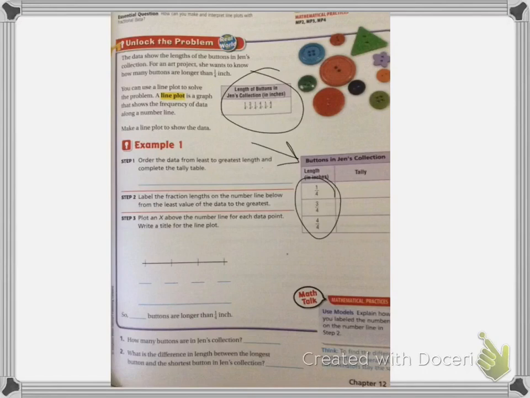So when we look up at our first chart, length of buttons in Jen's collection, we've got 1/4, 3/4, and 4/4 as our options. So we'll write them in order from least to greatest: 1/4 being the smallest, then 3/4, and then 4/4.